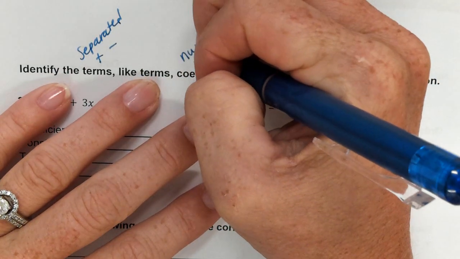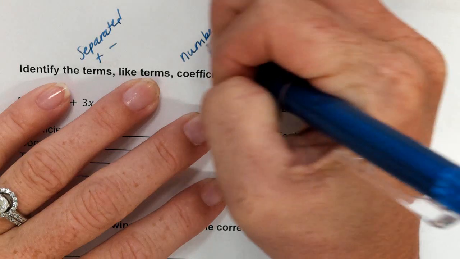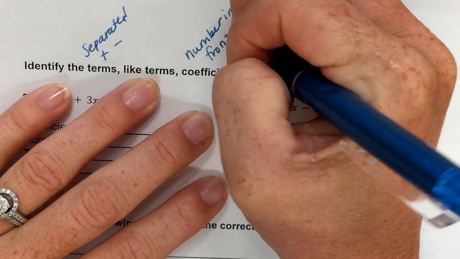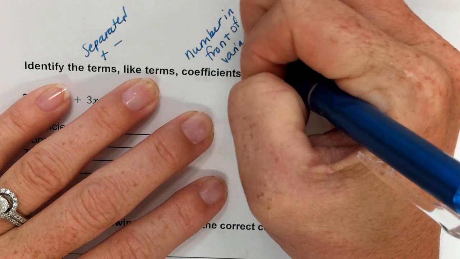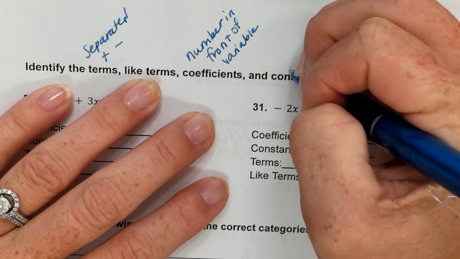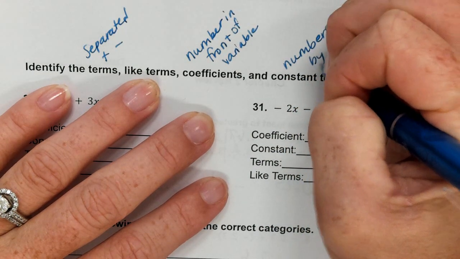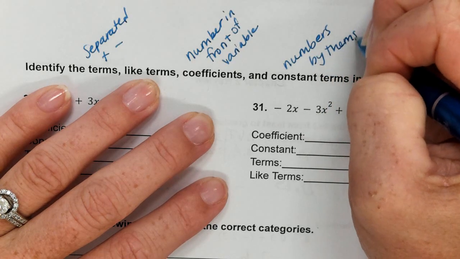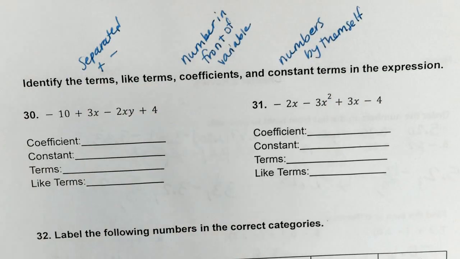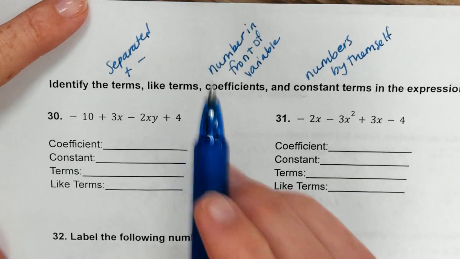Coefficients, the number in front of the variable. And the constants are just the numbers by themselves. So no variables.